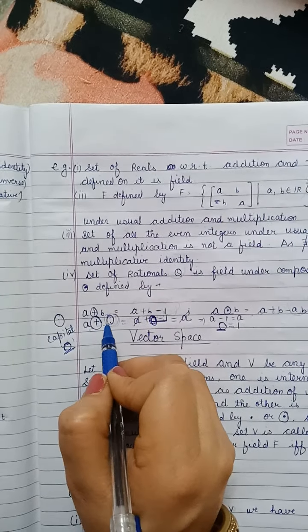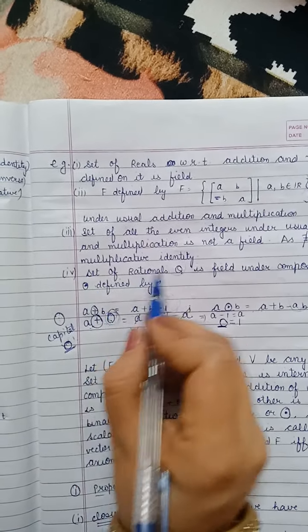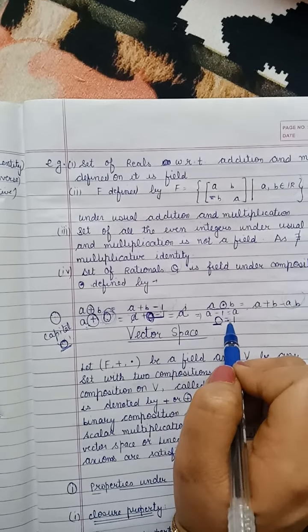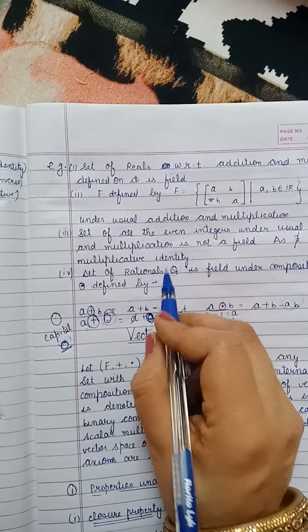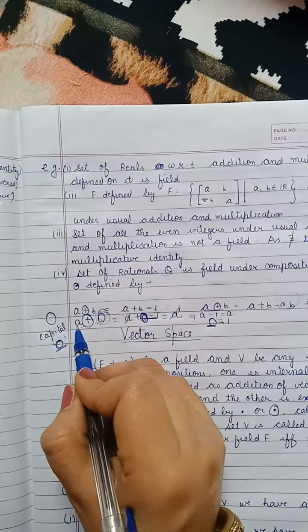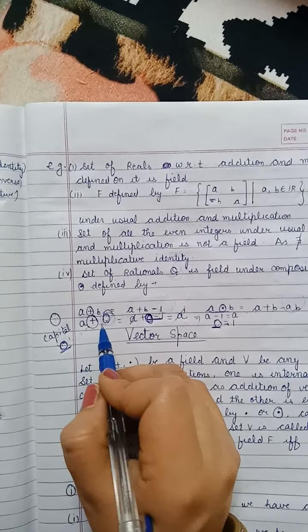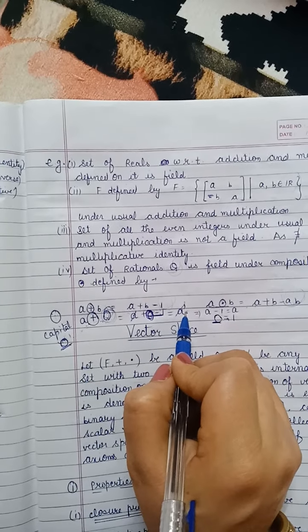Here a plus O implies, what is O in this case? The additive identity in this case is 1. That means 1 is the element of the set of rational numbers which, when operated on a, either from the right side or from the left side, gives the answer a.